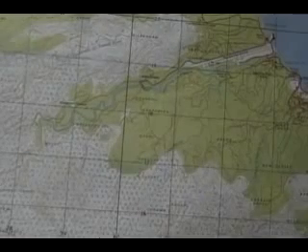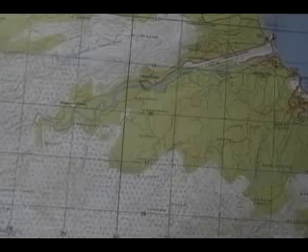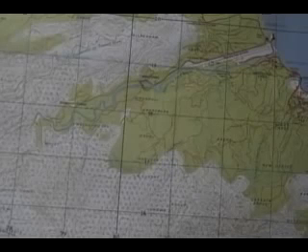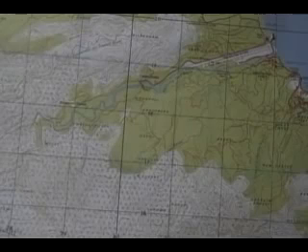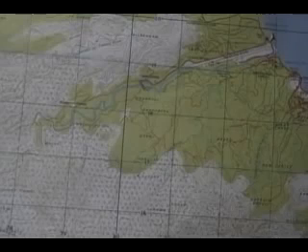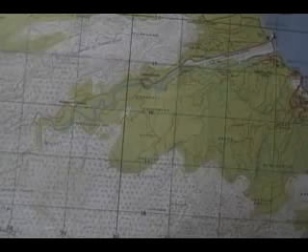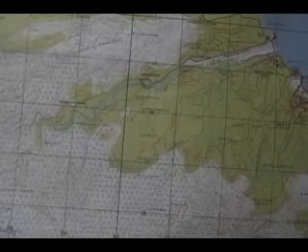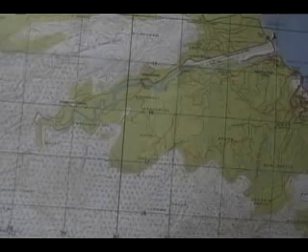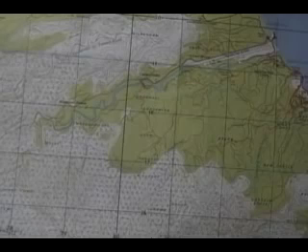Good. Having marked it off, you will then go to the scale on the map, and since the height was given in meters, we will then use the meter scale to get the distance. So when we apply that, we see that the length of the road is 3 kilometers, and 3 kilometers is 3,000 meters. So now we will calculate the gradient.